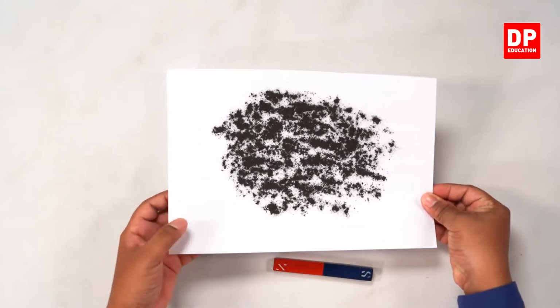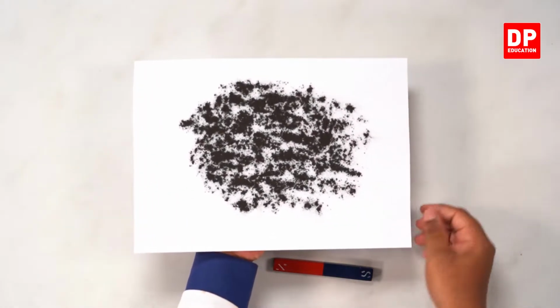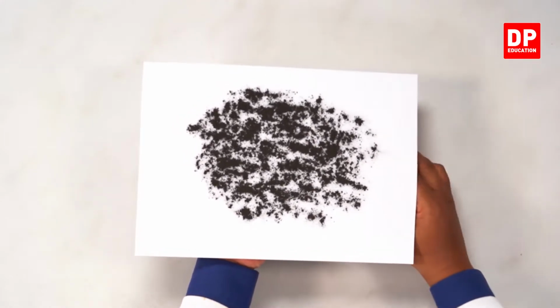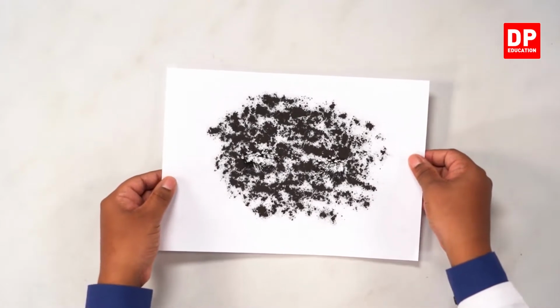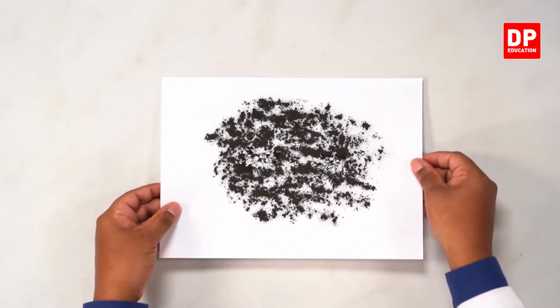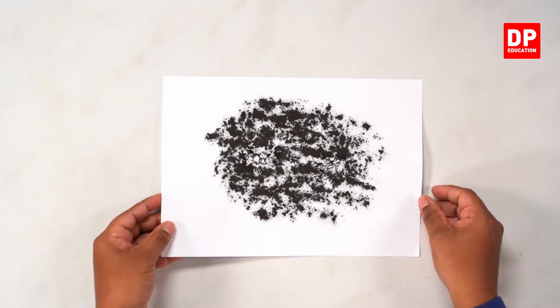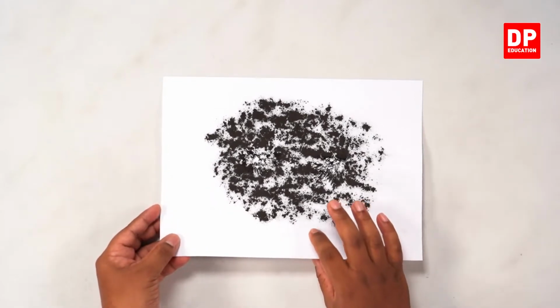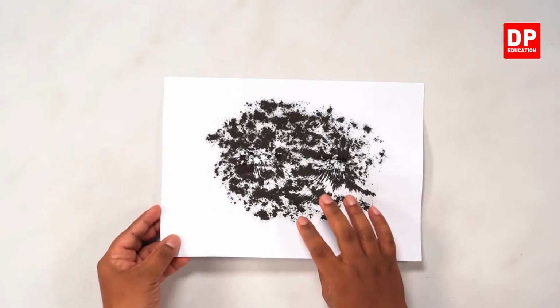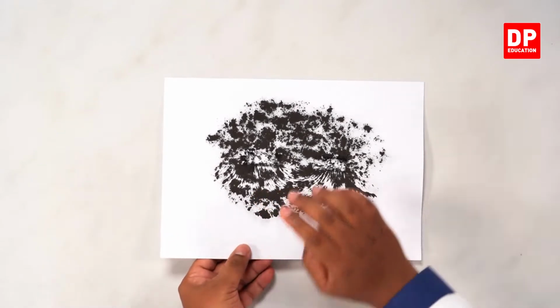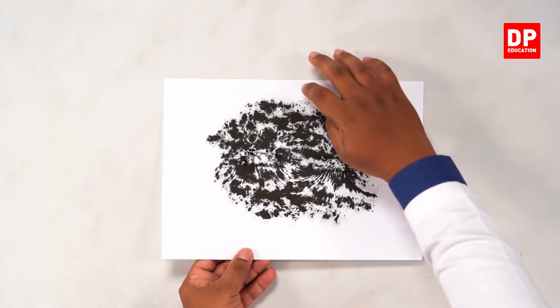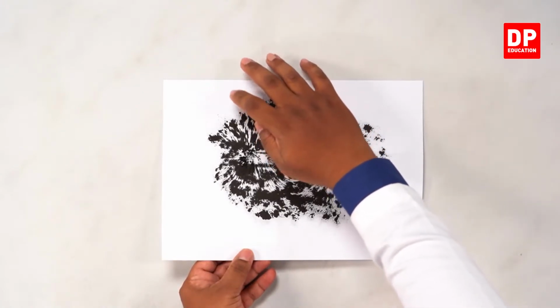So I'll take the paper somewhat up and place the magnet like this, and now I'm going to gently keep it this way, and now gently I'm going to tap on the white color paper like this.